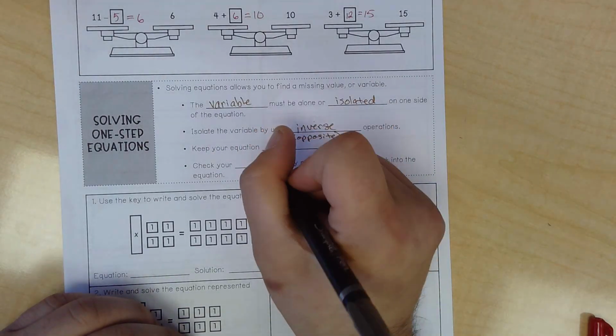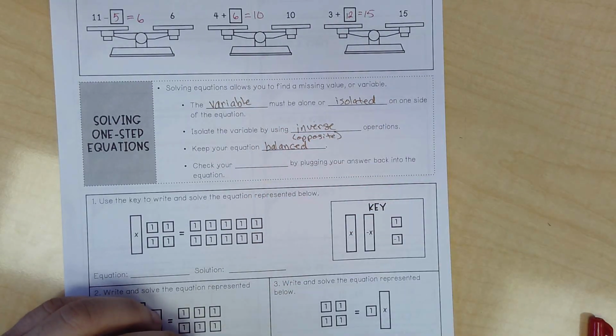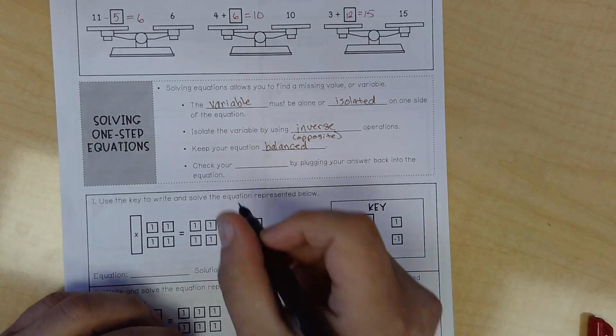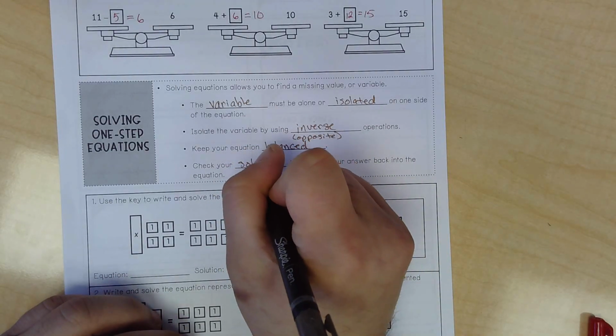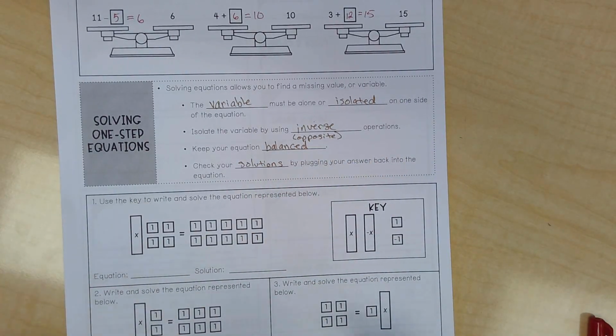Now, again, we're using scales because we want to make sure that we're keeping our equation balanced. And we can always check our solutions by plugging in our answers back into the equation.